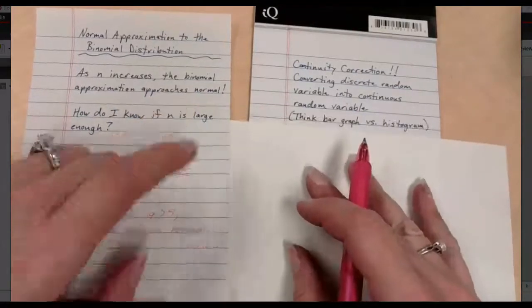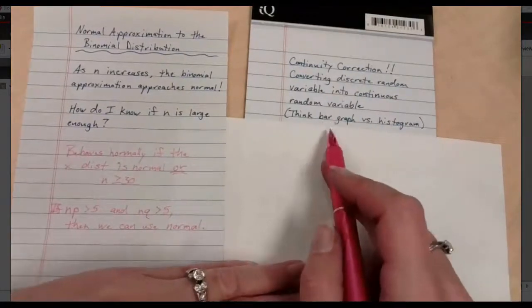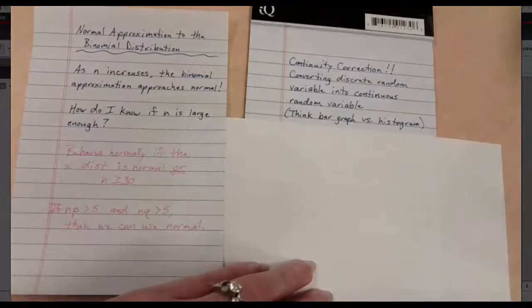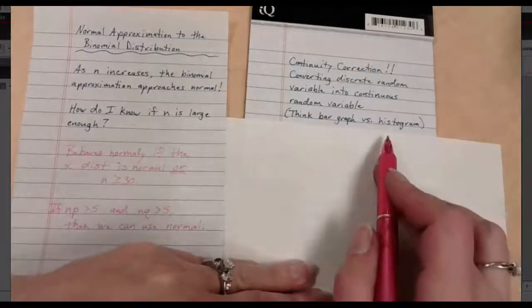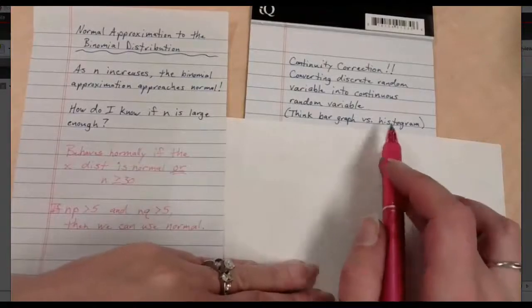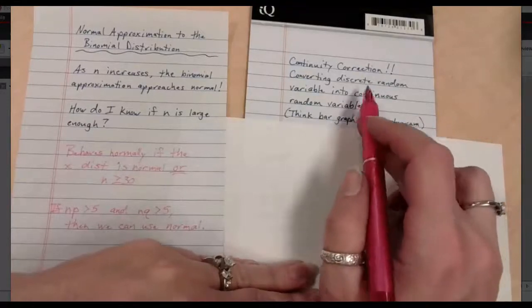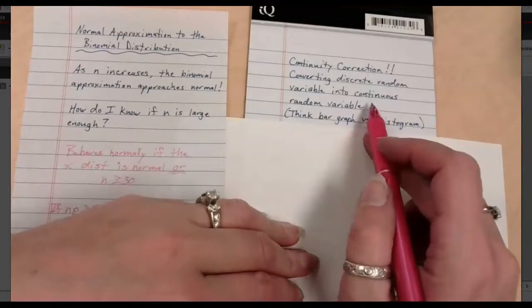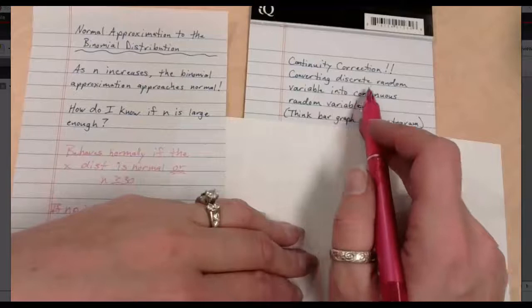Think about this. Think bar graph versus histogram. What's the difference between these two? A bar graph is sort of the representation for binomial stuff, and a histogram is sort of what we're heading towards for normal stuff. The difference between these two is the gap between the bars. So the difference between discrete and continuous is the gap between the values. Continuous actually has the 0.5s and 0.2s and 0.7s, and discrete is just supposed to be 0, 1, 2, 3, 4.